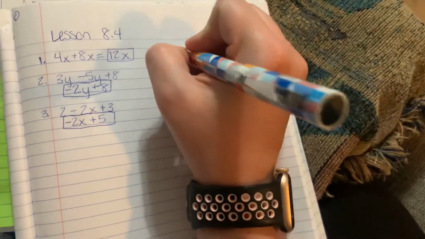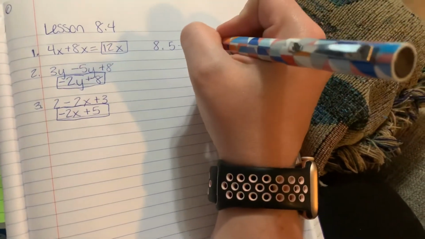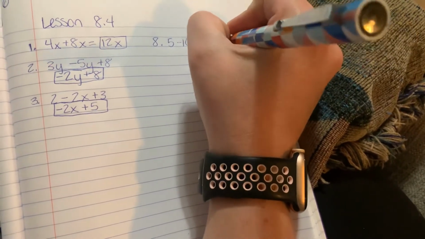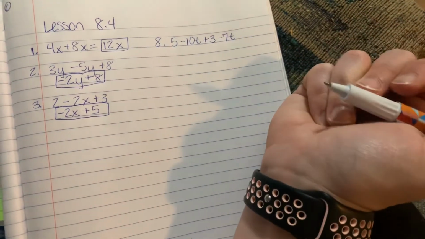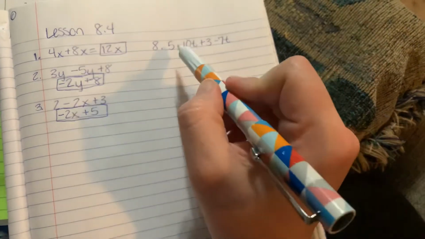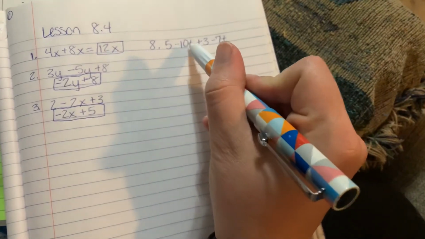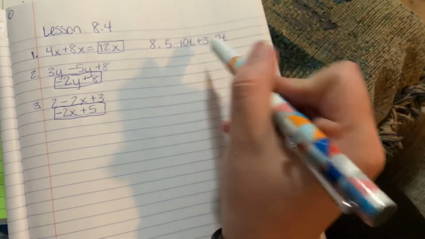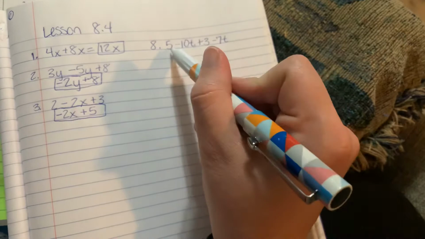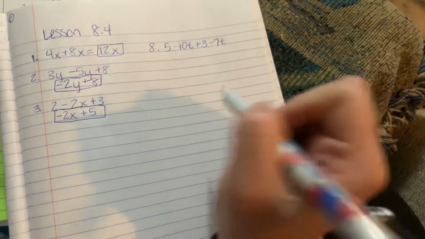Number 8 reads 5 minus 10t plus 3 minus 7t. And I want to simplify this. So I'm going to work with my variables first. First of all, I have 1, 2, 3, 4 different terms. I'm going to notice that I have a number with a variable, with t, and that happens twice, so that's something I'm going to need to combine. And then I also have 2 numbers that are by themselves, as far as they don't have a variable with them, so I'll need to combine those as well.